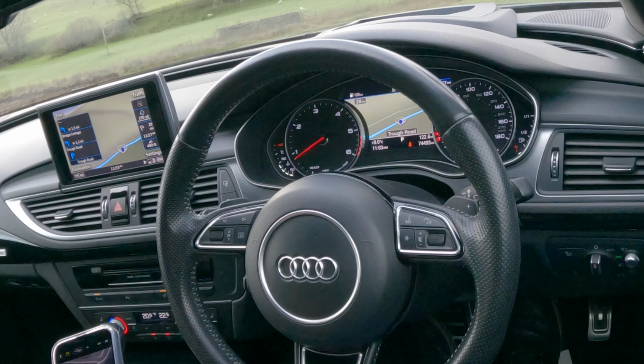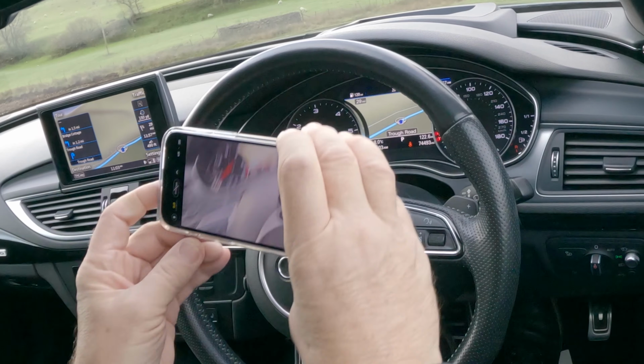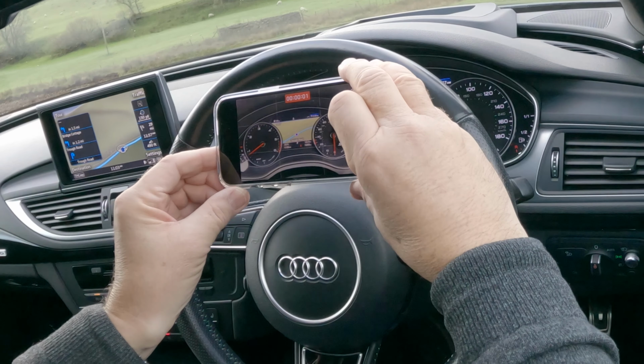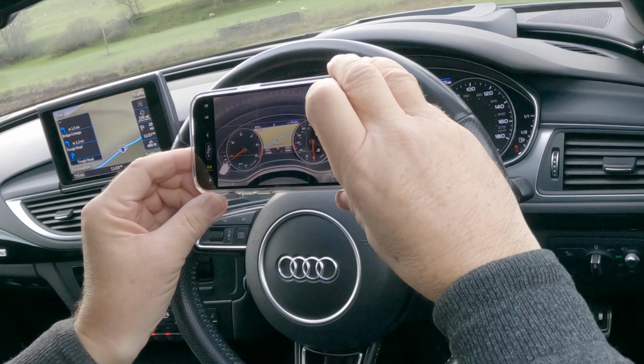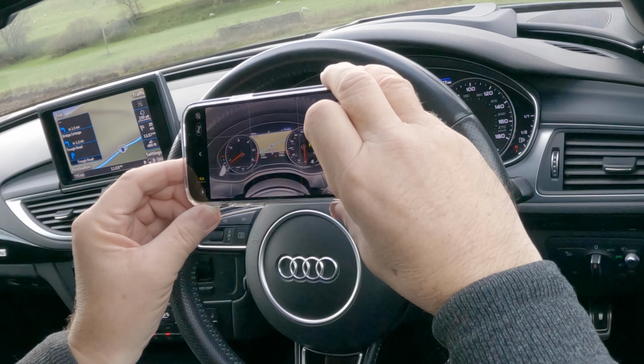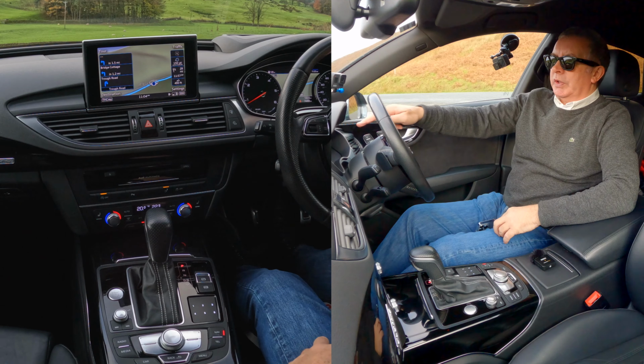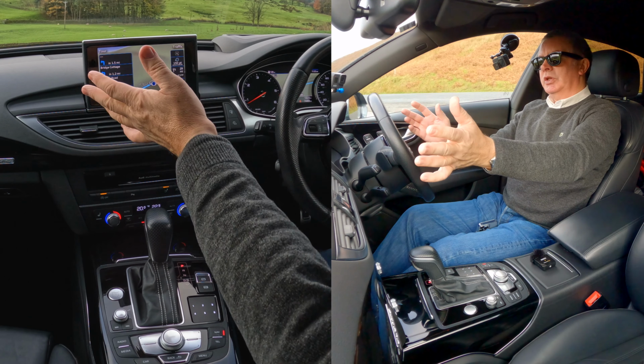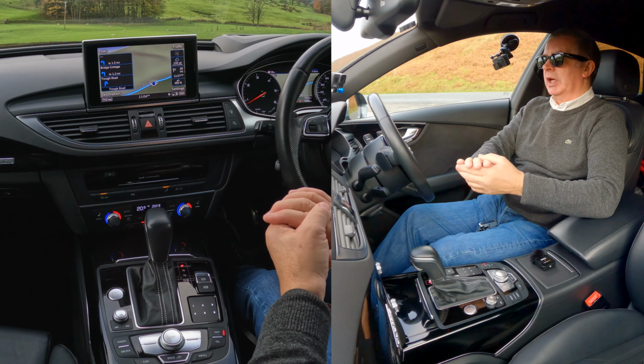Now also, you see there, I must take a photograph of this as well because you also get the instructions right in the center of your instrument display, so you don't have to look over there. Brilliant system.